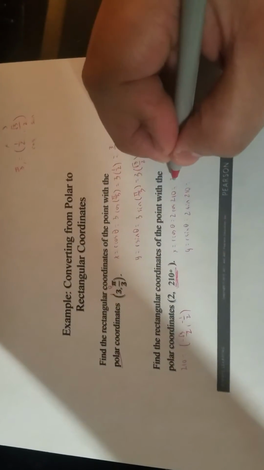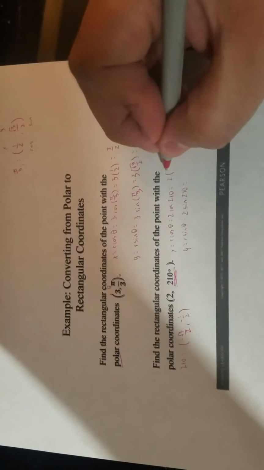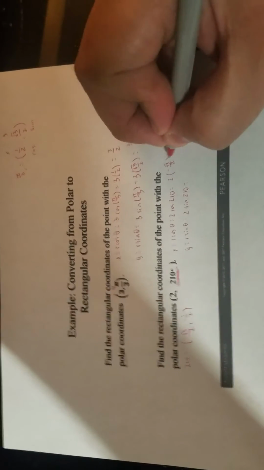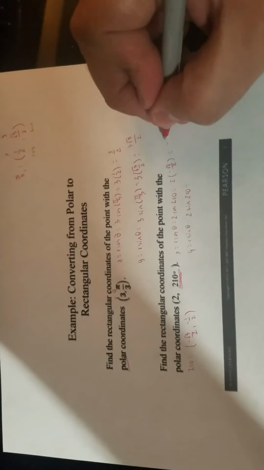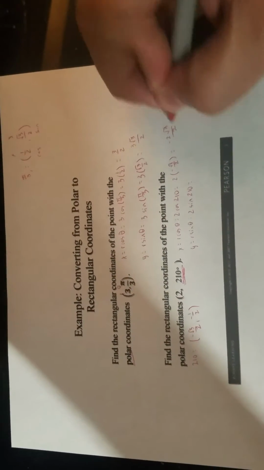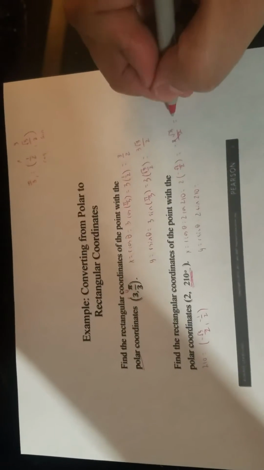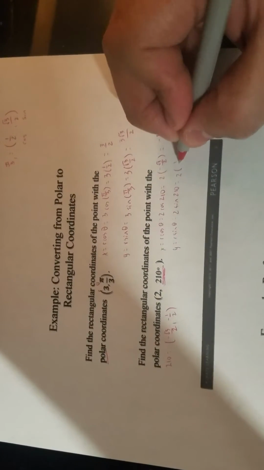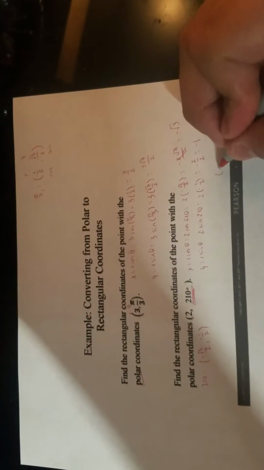So here it's going to be 2 times negative square root of 3 over 2, which is negative 2 square root of 3 over 2. These will cancel. You can just leave it as negative square root of 3. This is going to be 2 times negative 1/2, so negative 2 over 2, negative 1. Okay, so that's how you would do this. And remember, guys, you need to write them as a pair. So negative square root of 3 and negative 1, something like that.